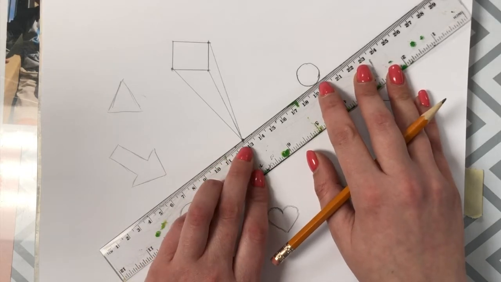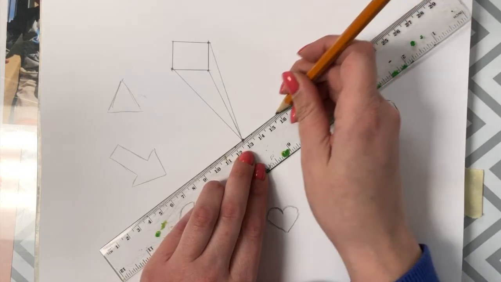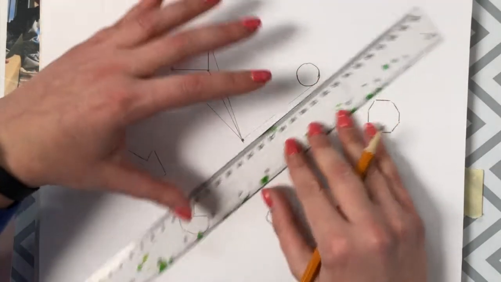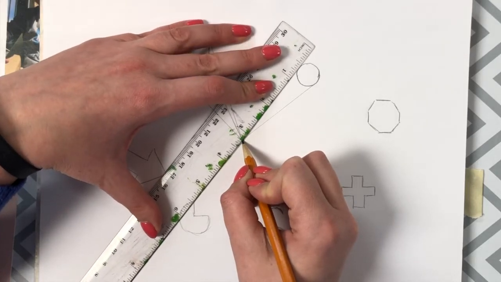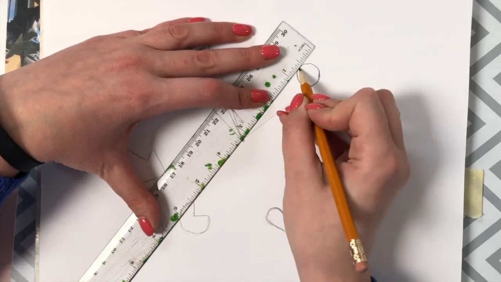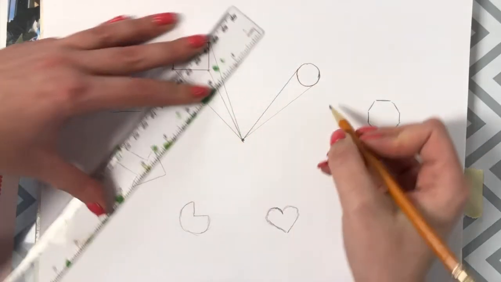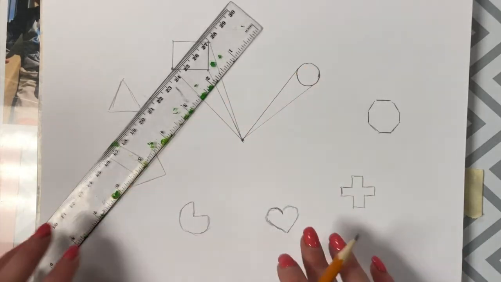So here I am touching my vanishing point, and I've just hit my shape on this side. I'm going to go ahead and draw my converging line. And now I'm going to do the same thing on the other side. So I'm lining it up, I'm still touching my vanishing point, and I'm sliding over until I hit my shape, and I now have my sphere, or my circle, now 3D going back into space.